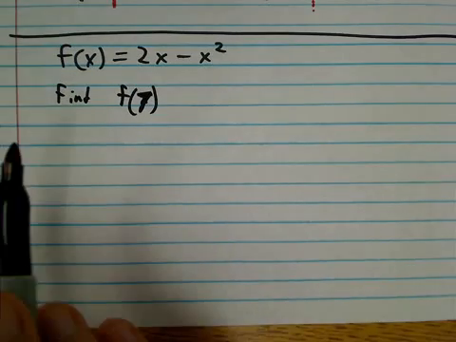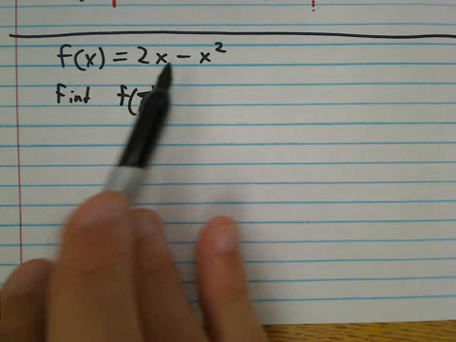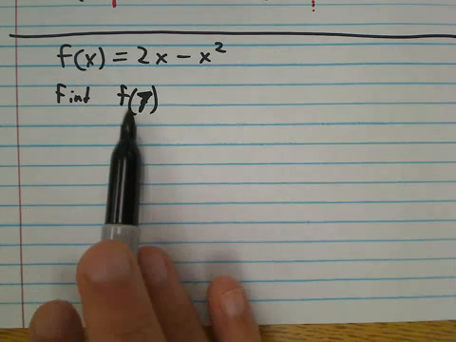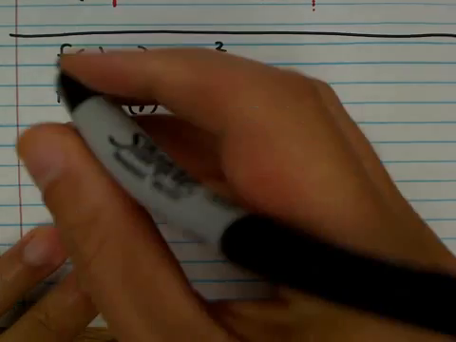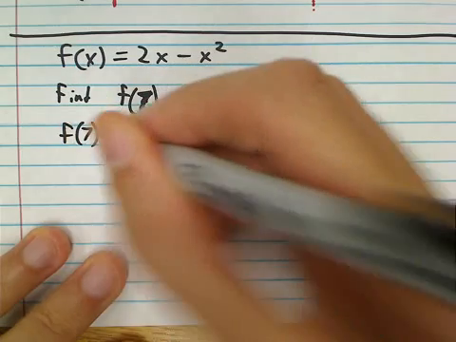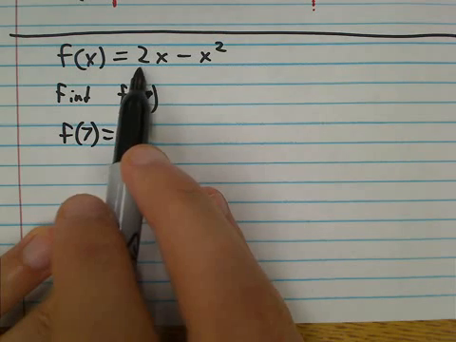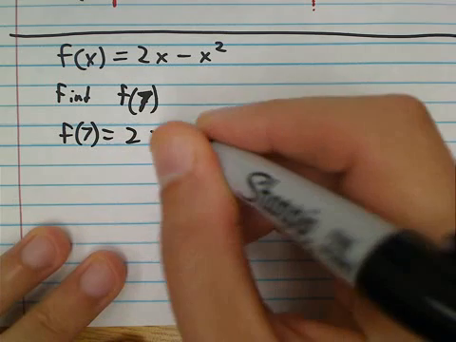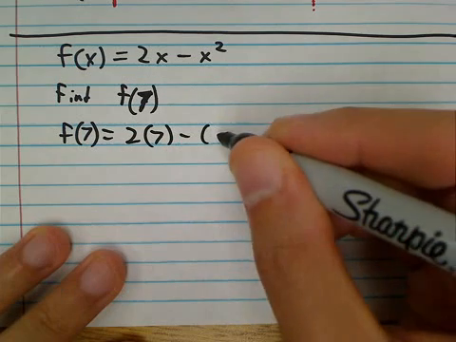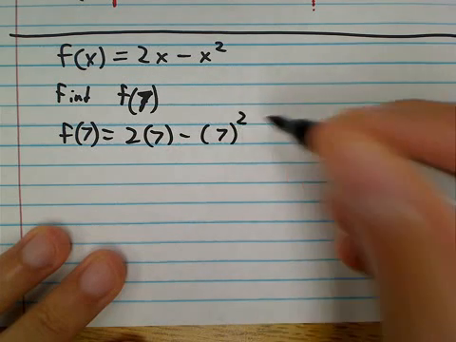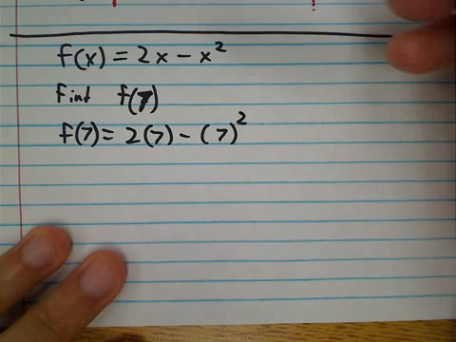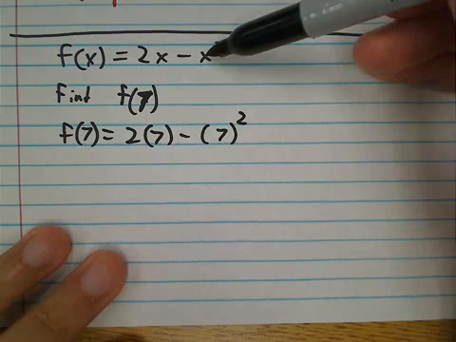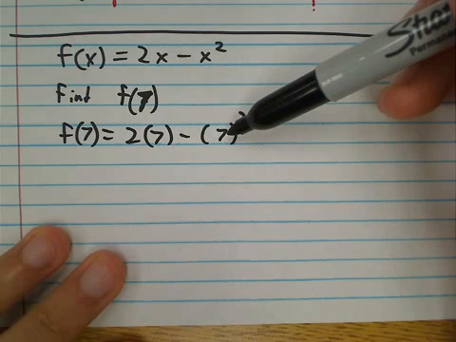Okay, so what I'm going to do is look at this, but you can see f of x here, and I want f of 7. So instead of x, I'm going to write 7. So f of 7 is equal to, and I'm going to do the same thing over here. Instead of the x, I'm going to write a 7. When you're evaluating functions or expressions, it's usually good to put whatever you're replacing it with in parentheses. So instead of this x here, I put the 7 in parentheses here. Instead of the x here, I put the 7 in parentheses here.